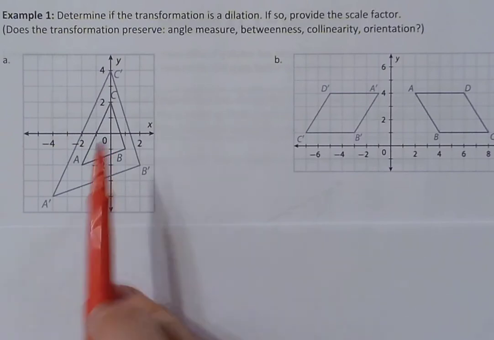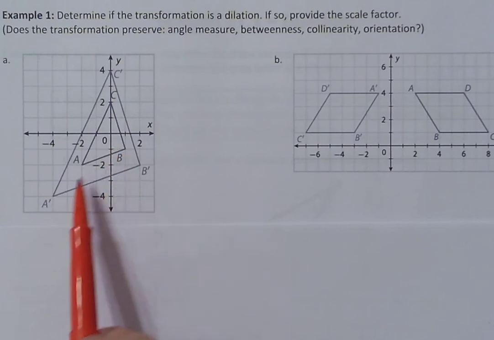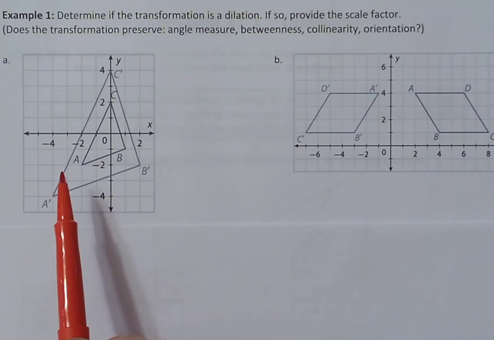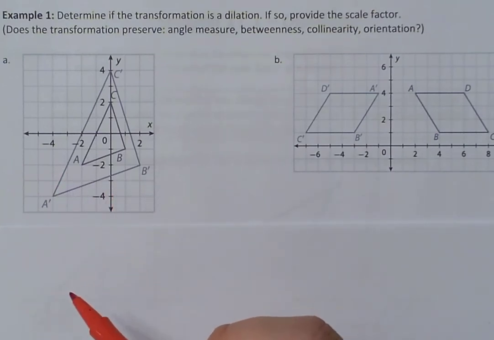If we look at A, we have triangle ABC, this smaller triangle, and then A prime, B prime, C prime is this larger triangle overall. So, first of all, we need to determine if this is a dilation.